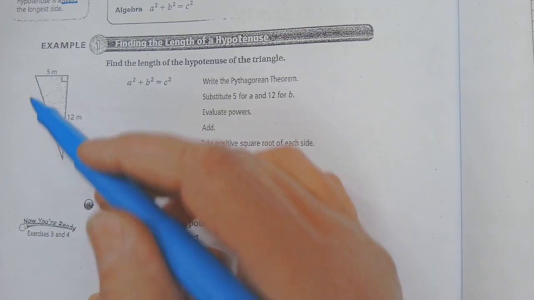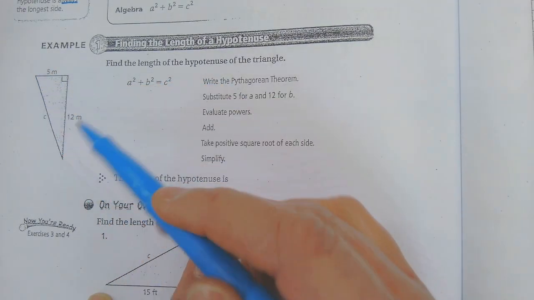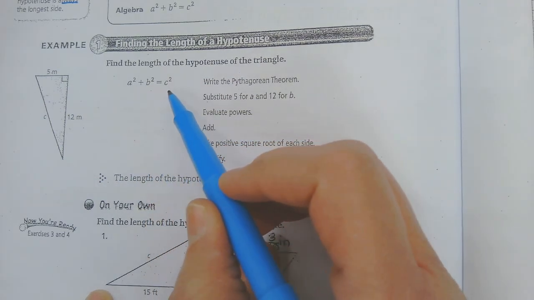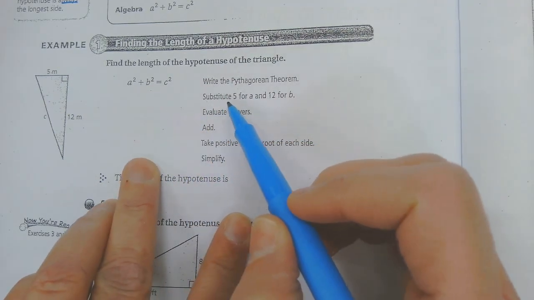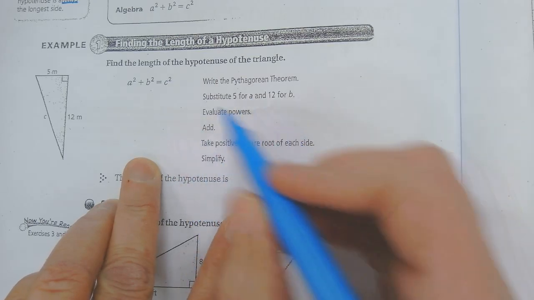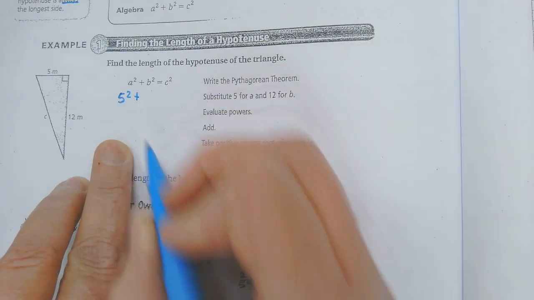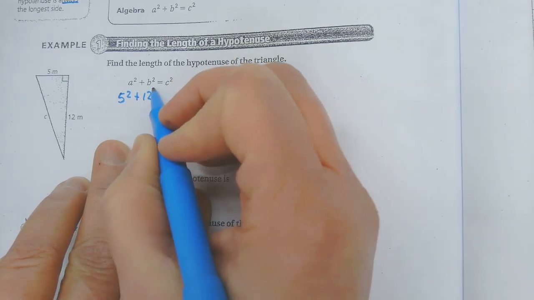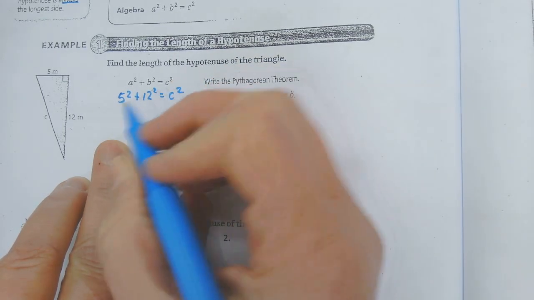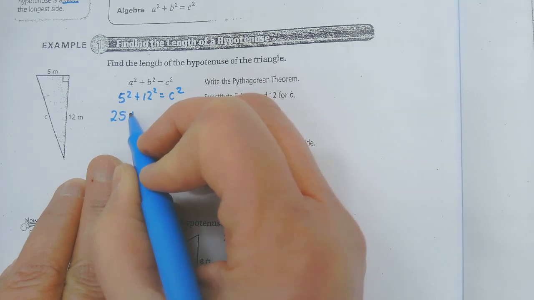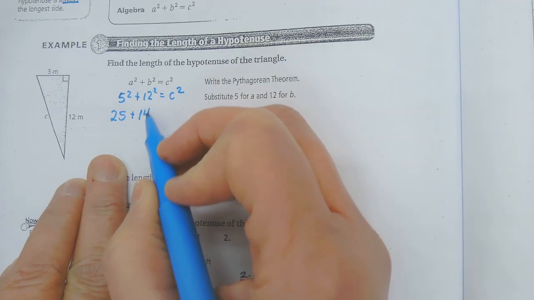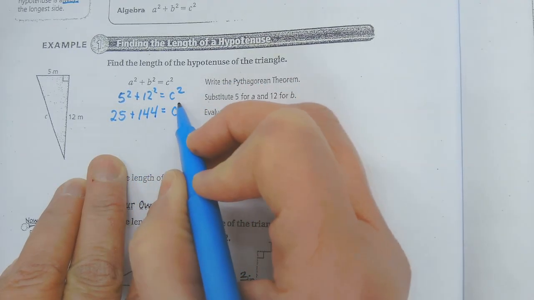If we wanted to find this hypotenuse, we would start by writing the Pythagorean theorem. We would substitute 5 for A and 12 for B. So we would get 5 squared plus 12 squared equals c squared. 5 squared is 25 plus 12 squared is 144 equals c squared.